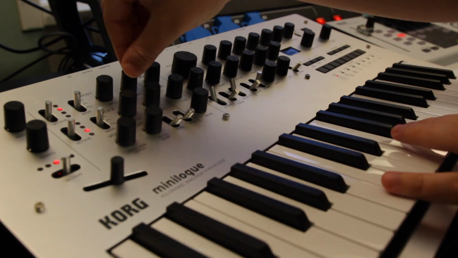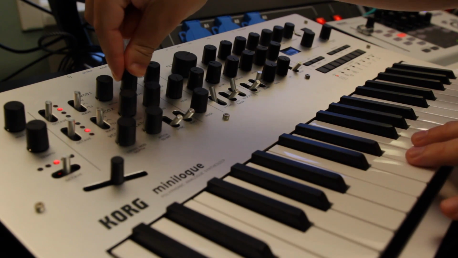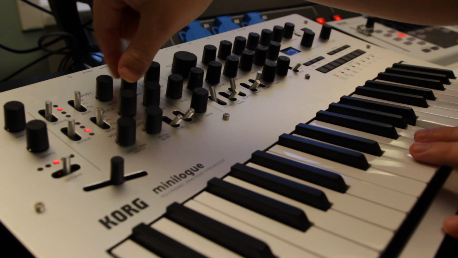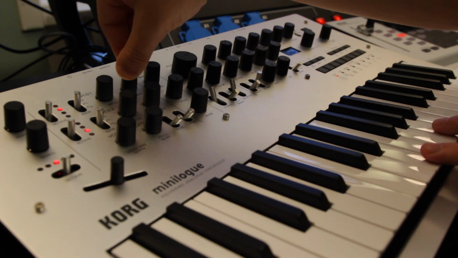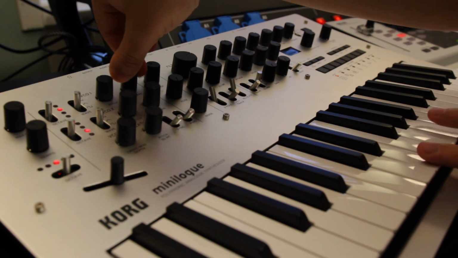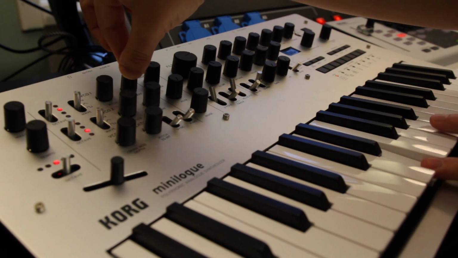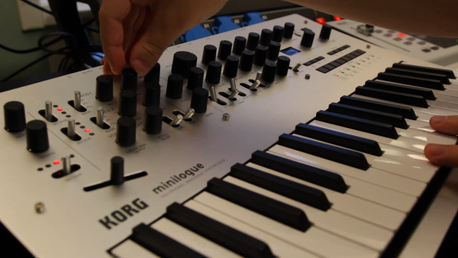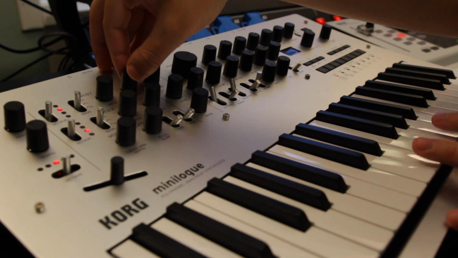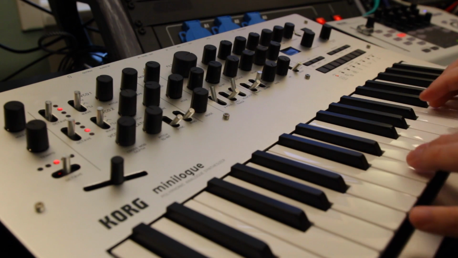A good thing now is to check the shape of the first oscillator here and see how we like it. So with the triangle here I wouldn't go past 12 o'clock because it becomes so brittle, but say 20 minutes to.